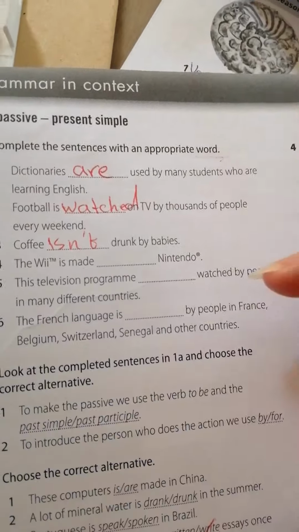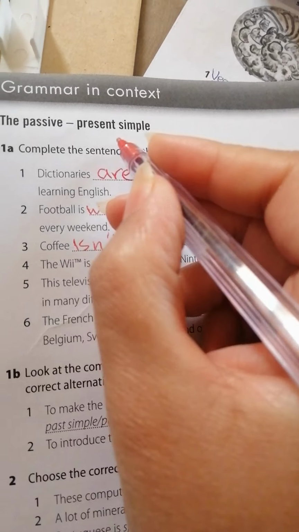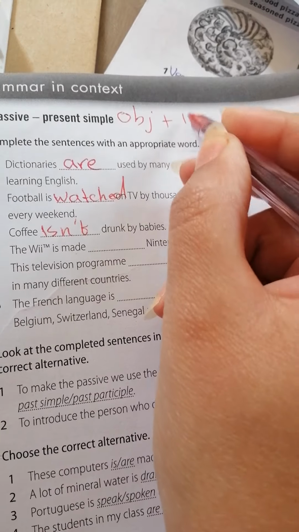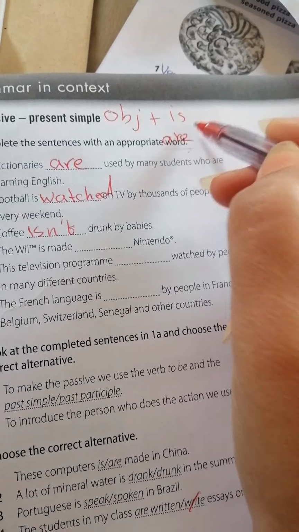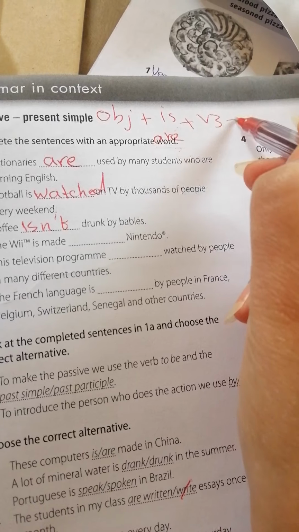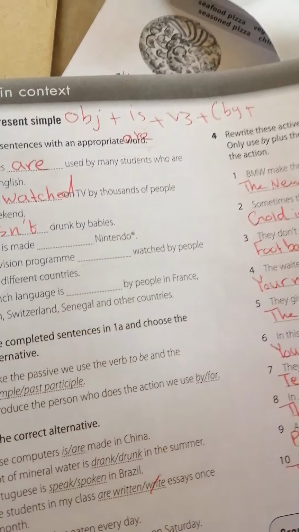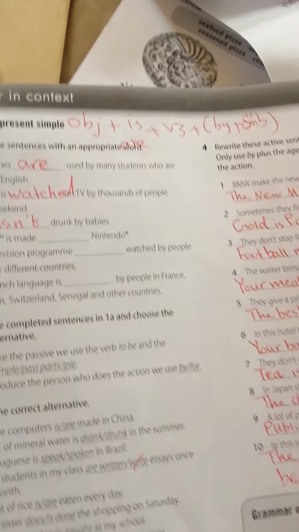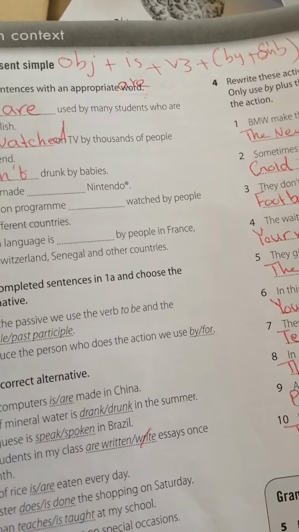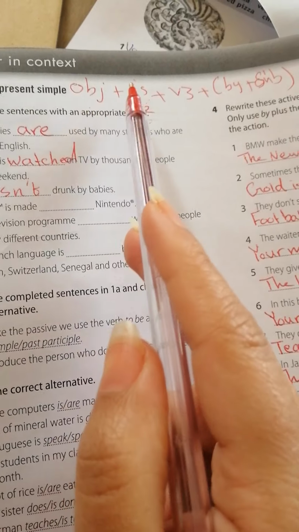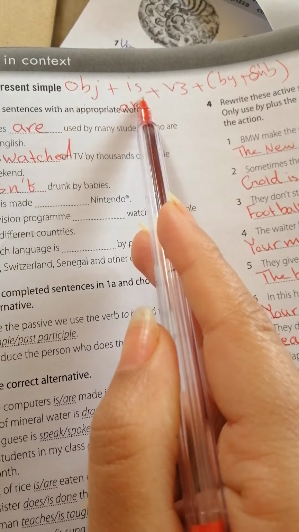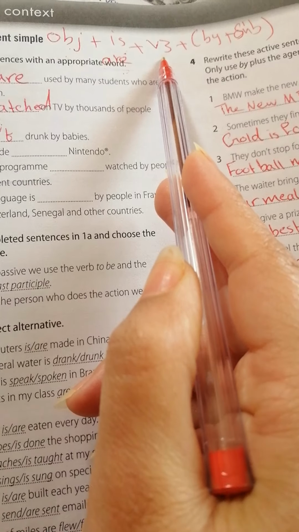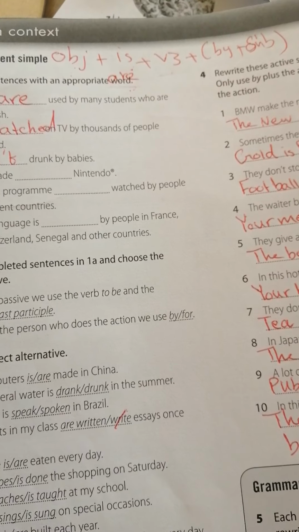Before we do the exercise, I want to remind you of the rule of the present simple in the passive. We should have the object. We should have is or are, depends, verb to be. And we have verb 3 and by plus the subject, sorry. So this is the rule of the present simple in the passive. I should have the object. And then it depends. If the object is singular, I use is. If the object is plural, I use are. And then past participle, verb 3 of the main verb.